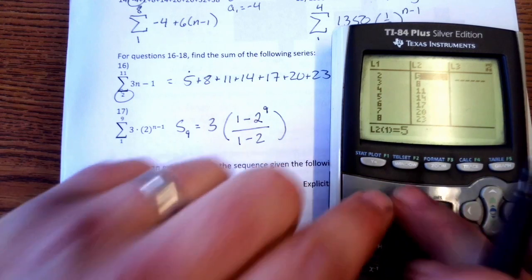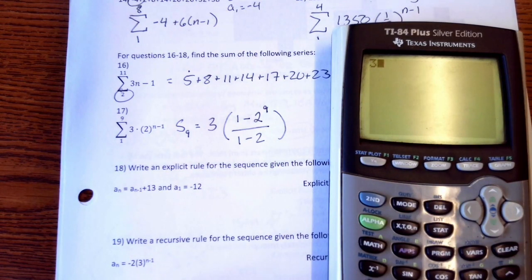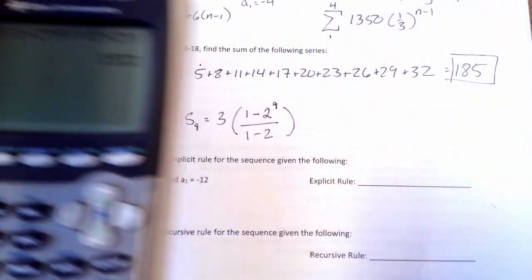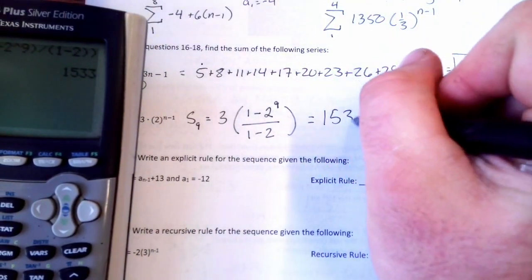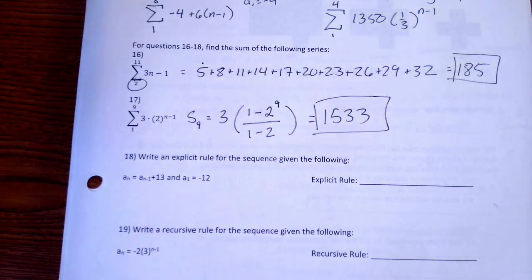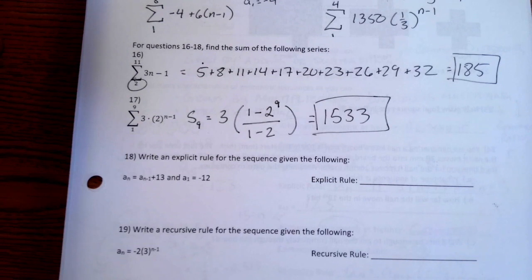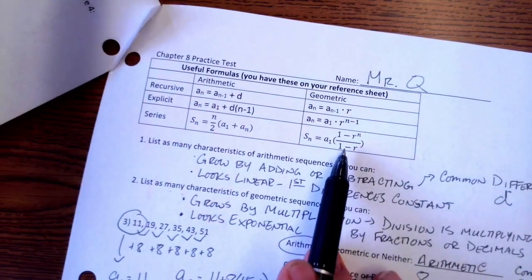So, plugging that into the calculator, 3 times, parentheses, 1 minus 2 to the power of 9, close my top parentheses, divided by new parentheses, 1 minus 2, close my parentheses twice, and we get that the sum should be about 1,533. It's because the formula is 1 minus r. Yes, you have those formulas on the note card, and actually they are on the front of this sheet here.